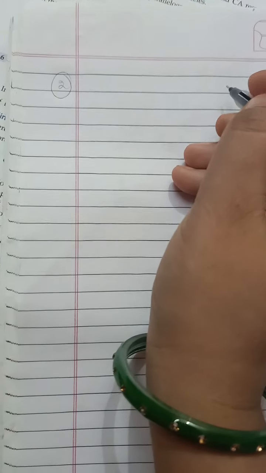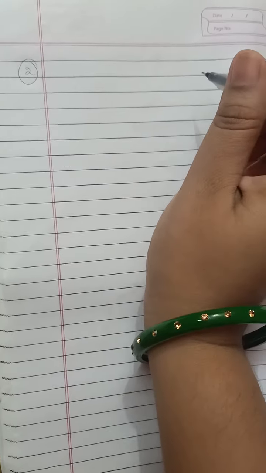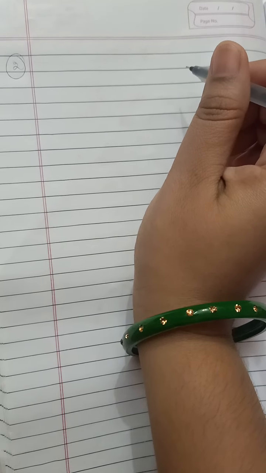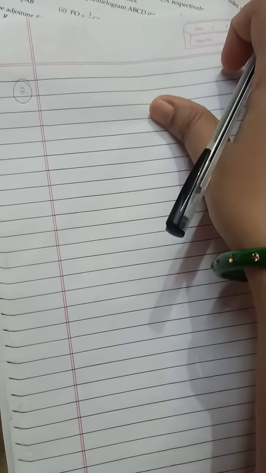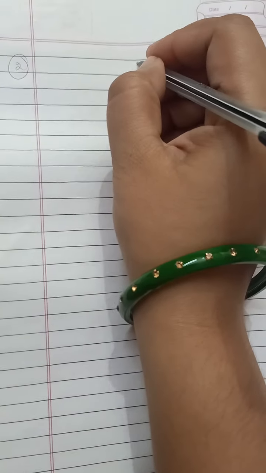In the second question, you have to prove that the triangles formed by joining the pairs of midpoints of the sides of a triangle are congruent to each other.